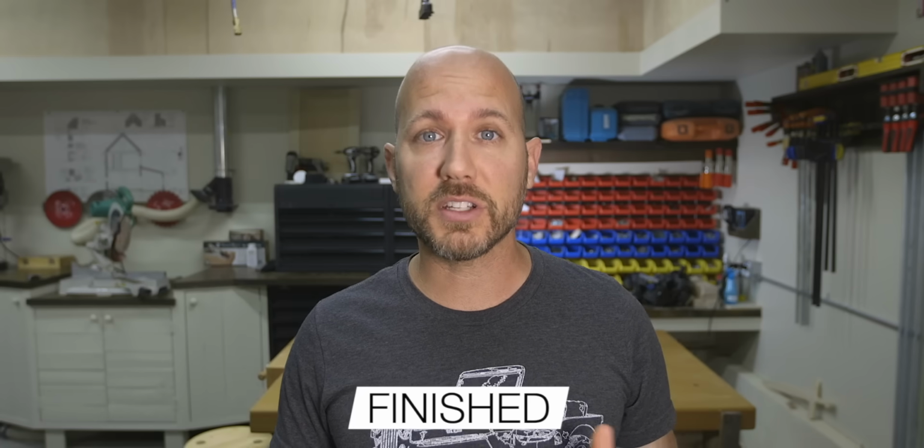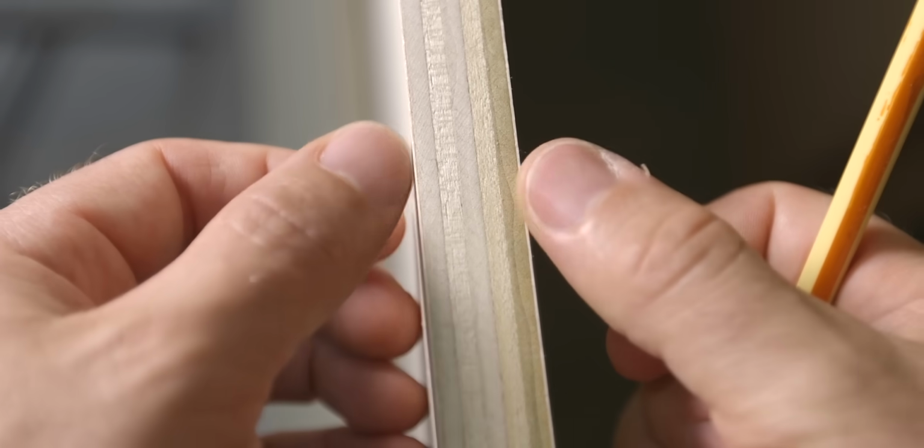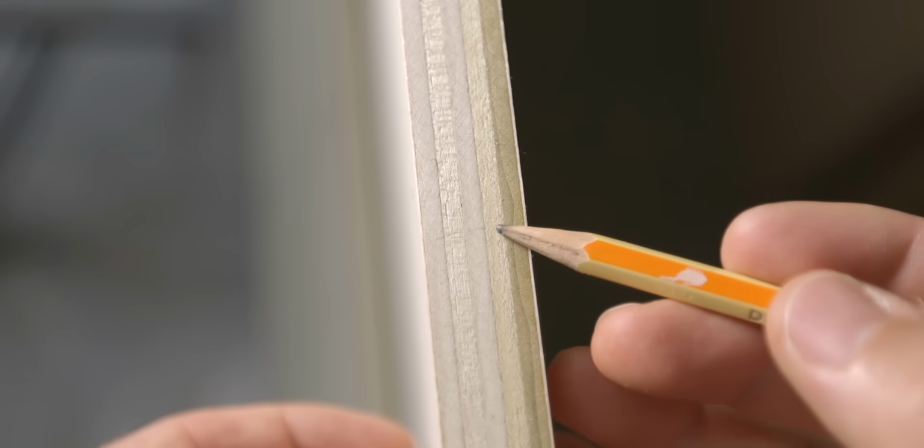The next type to look at is finished plywood. Finished plywood has 1 or 2 outside thin veneers, oftentimes hardwood, that produces a really good smooth surface. For example, this sheet of finished plywood came from Home Depot, and it has 2 thin outer veneers of birch and 5 interior plies for a total of 7 plies.